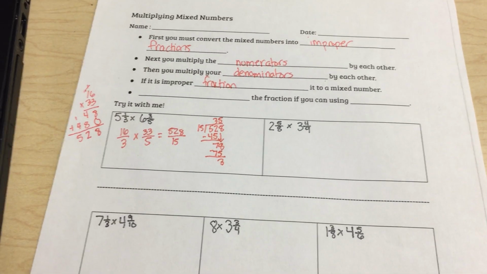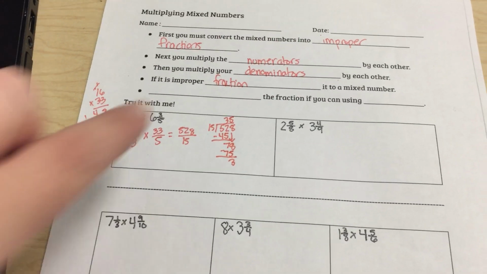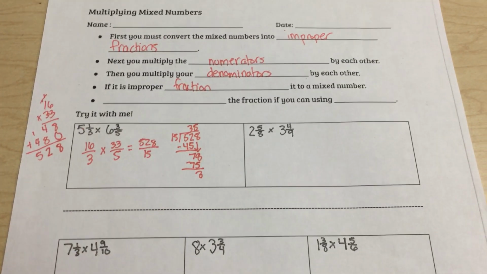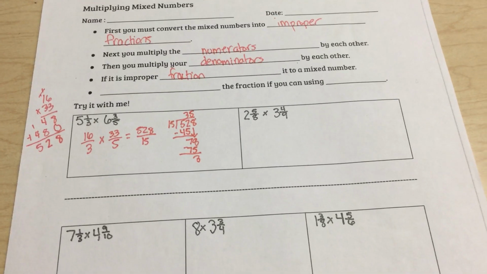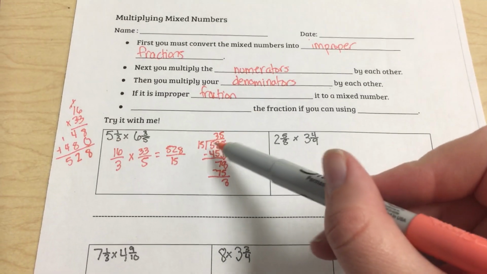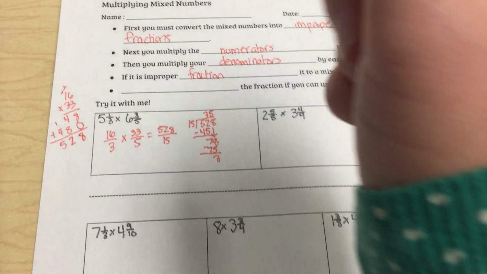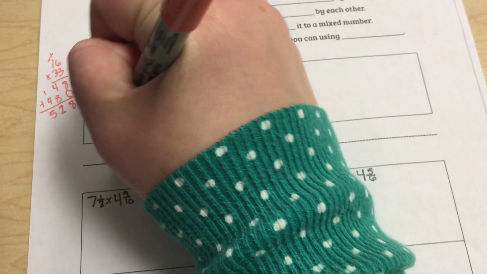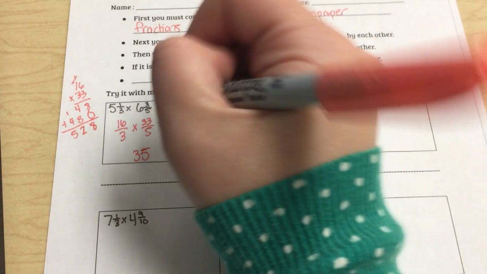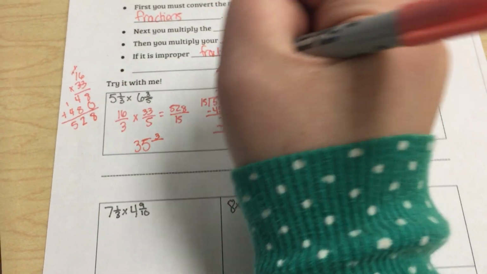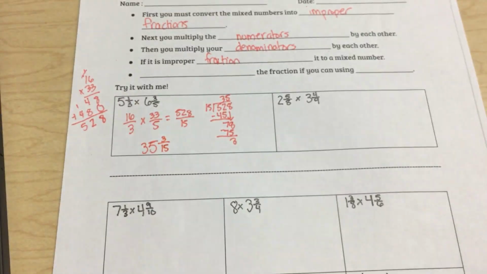You guys might have to do a little more math with that, not doing it in your head. You can just do that off to the side. I'm just trying to go for the sake of time. So, my whole number of times that 15 goes into 528 was 35. My leftover, that's going to be my numerator, is 3. And then my denominator is 15.